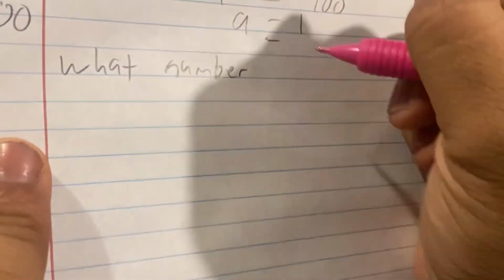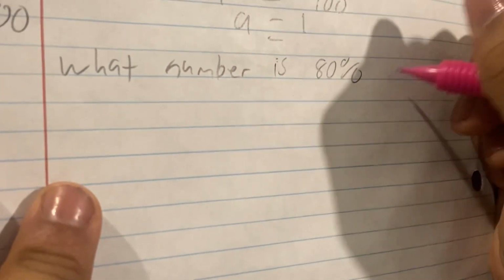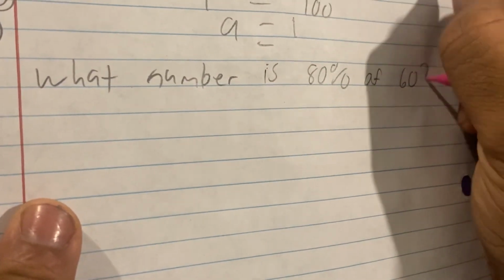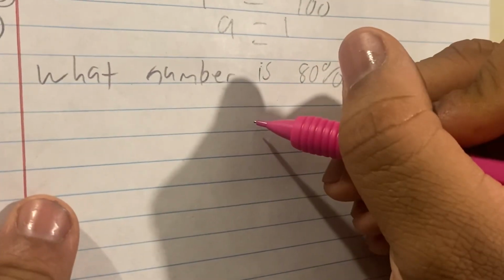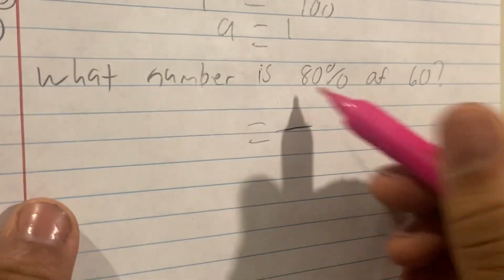So for our next example, I'm kind of going to give you an easier one. I'm going to do, what number is 80% of 60? Question mark. What number is 80% of 60? So I'm going to already start making my percent proportion. So let's start with the percent this time.